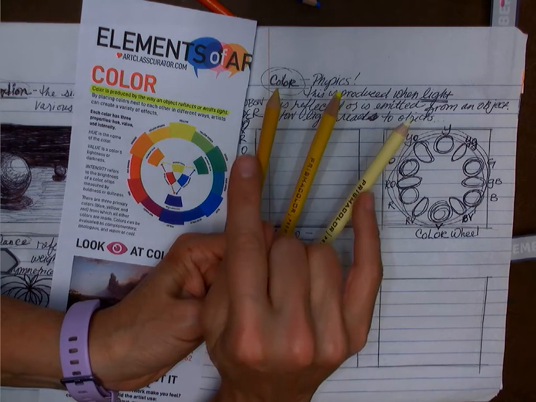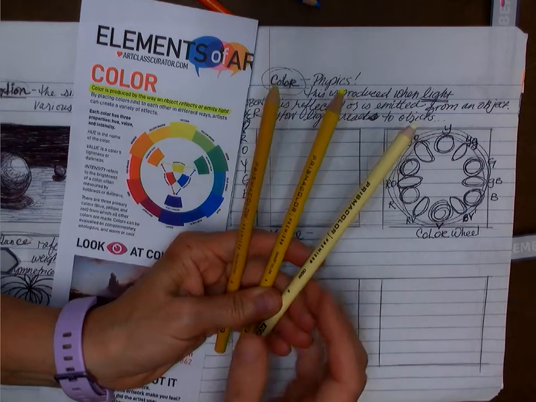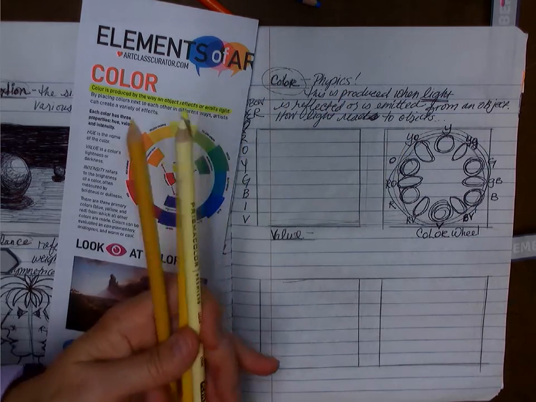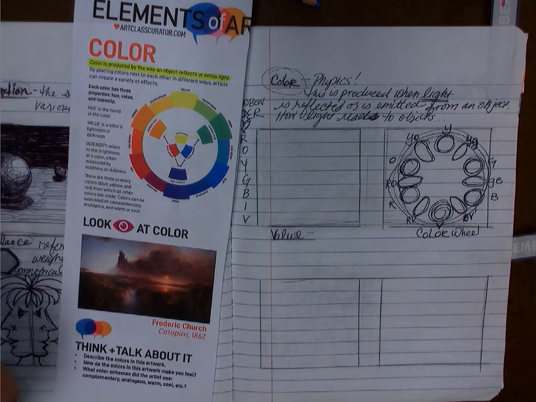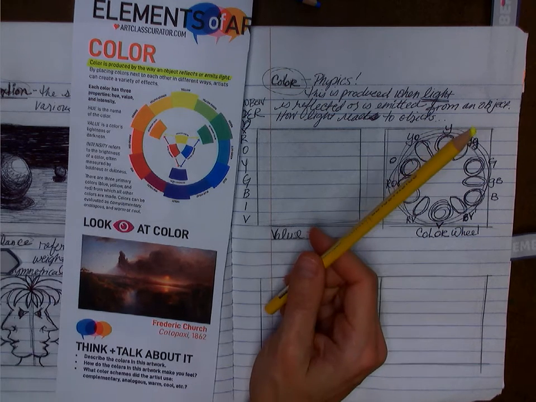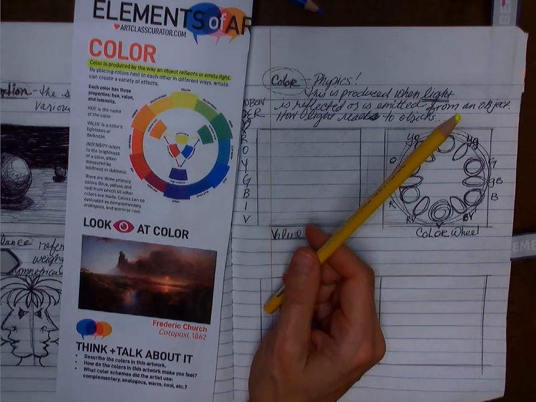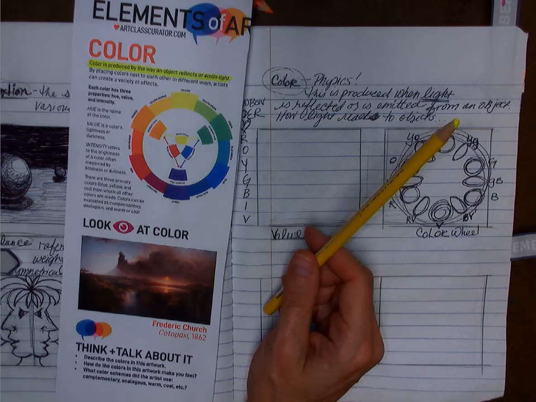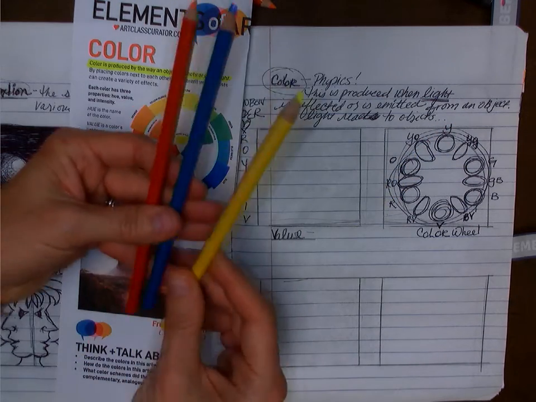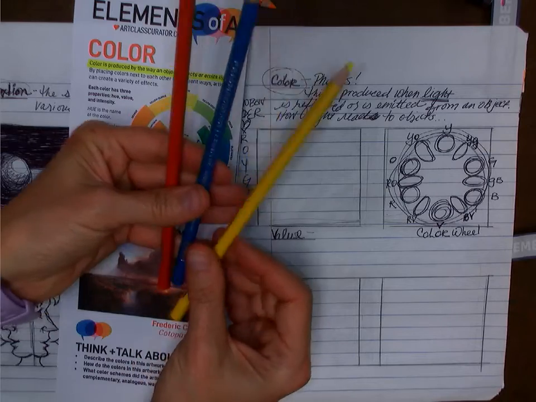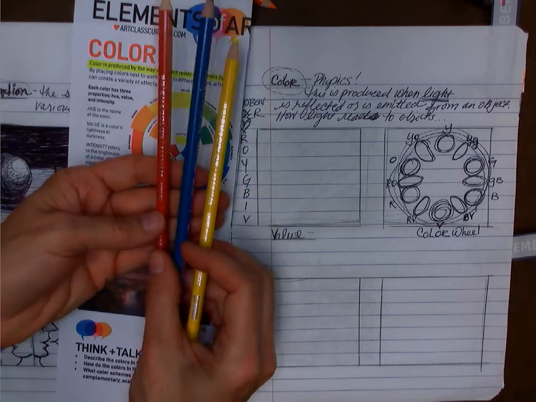Three primary colors. I'm going to put my two duller yellows back, and I'm going to pull out my primary colors. You guys learned these a long, long time ago. You learned red, you learned blue, and you learned yellow. That is one version of the primary colors.